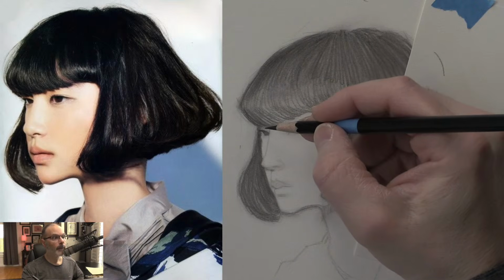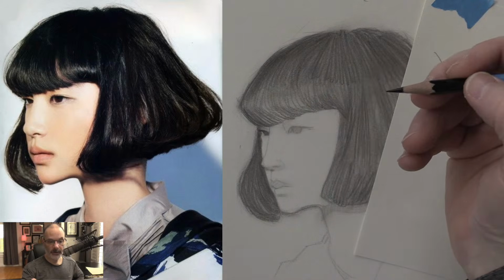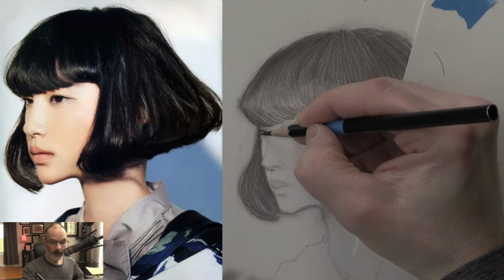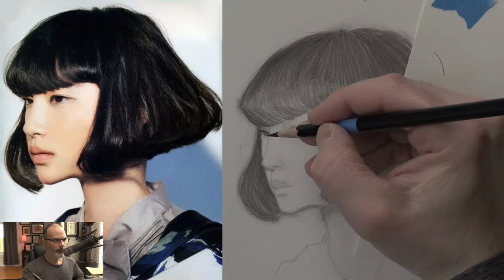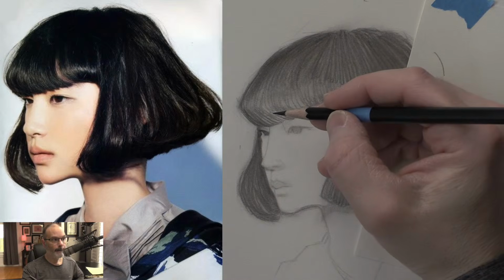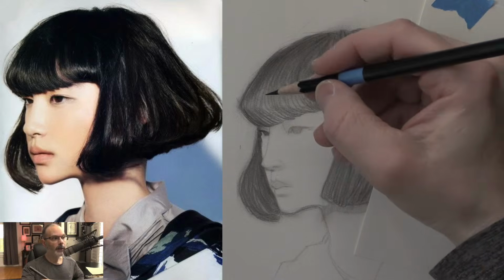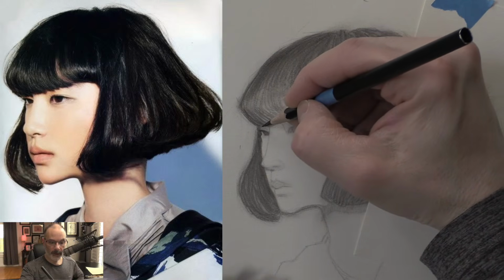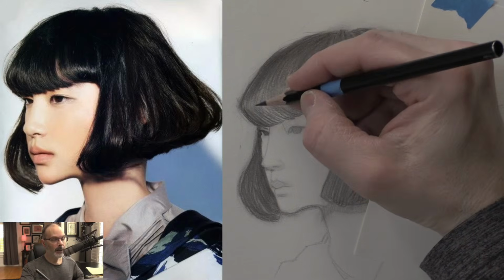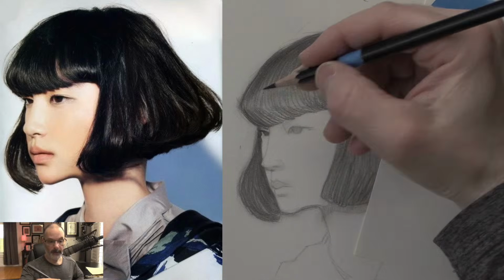Okay. What else do I see there? Well, I see the edge of the white of the eye. I want to clarify that edge. And then I'm seeing the lower eyelid. Okay, good. And then I'm seeing, I think, a cast shadow right above the upper eyelid here.